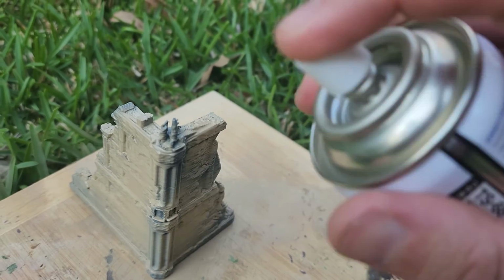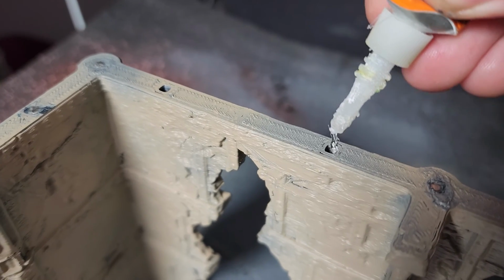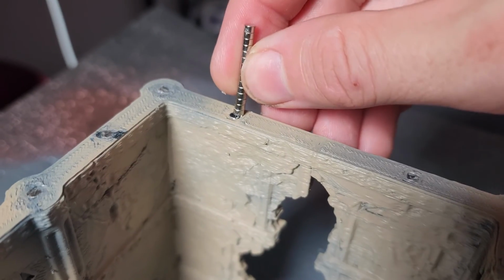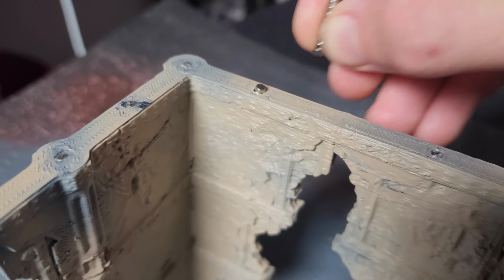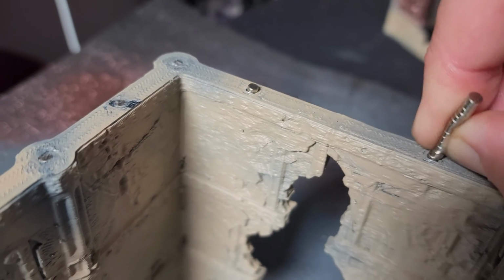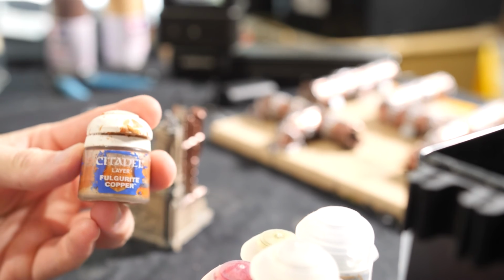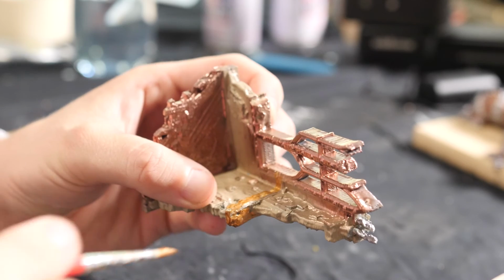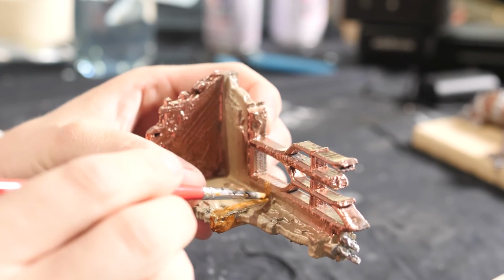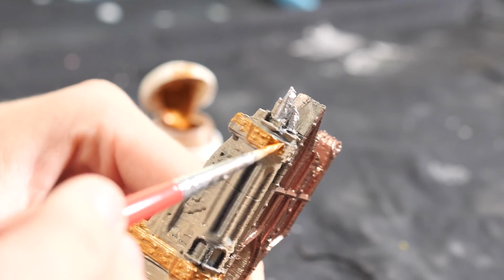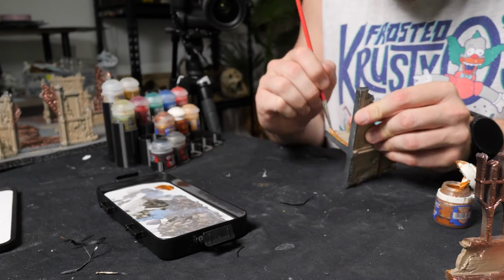Once all the paint bases were in, I glued in a few magnets onto these multi-story sections for all of the connectors so that we'll be able to put those together easily later on. And now for the paint job. I started with a Fulgrim copper over all of these sort of connecting metal bits that run between each of the floors, and did this over all of our models.